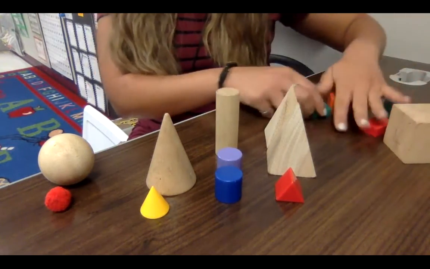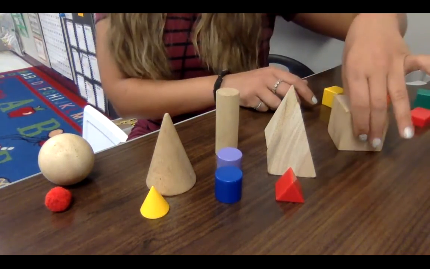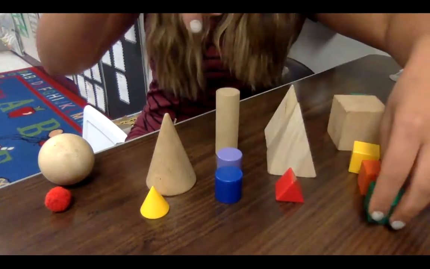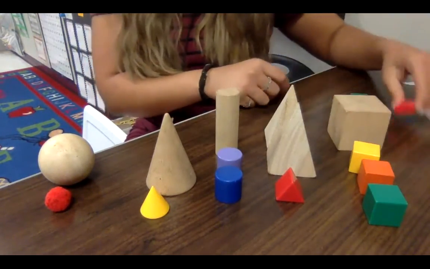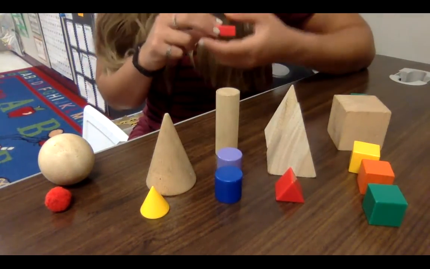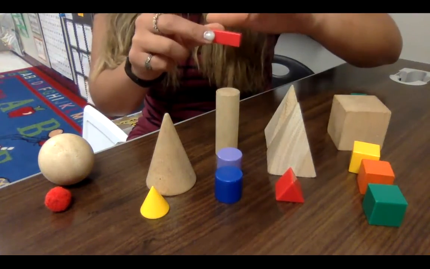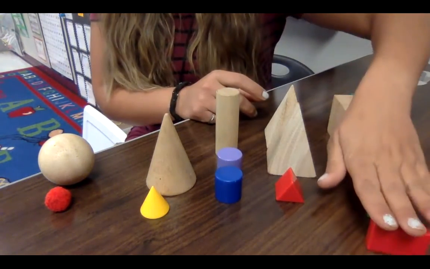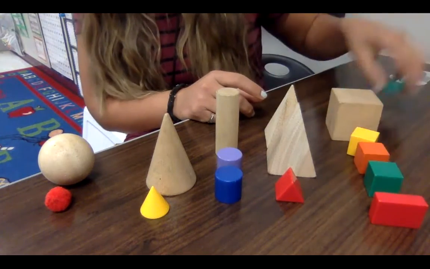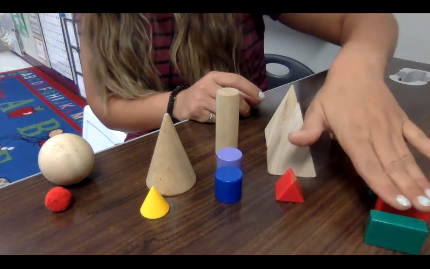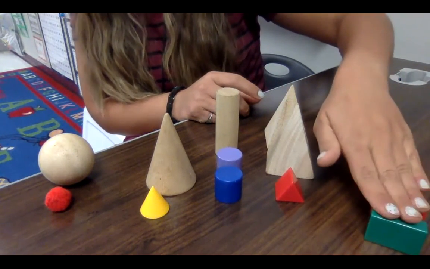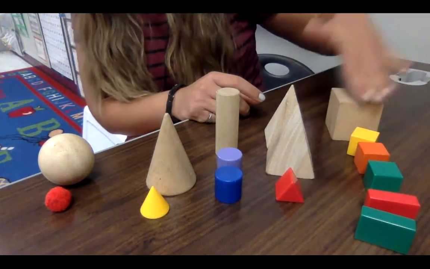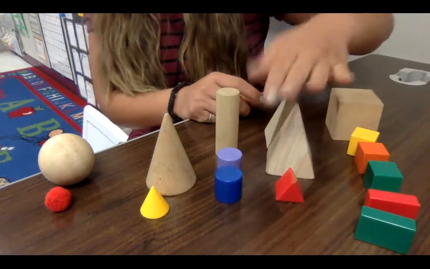Let's look for 6 faces. Right here, we know the square has 6 faces. Here's another square, another square. They're all different colors, but that's okay. And then we have the rectangular prisms. 1, 2, 3, 4, 5, 6. 6. Okay. Good. And good. So we have 2 rectangular prisms here. We have a few cubes here. These all have 6 faces.